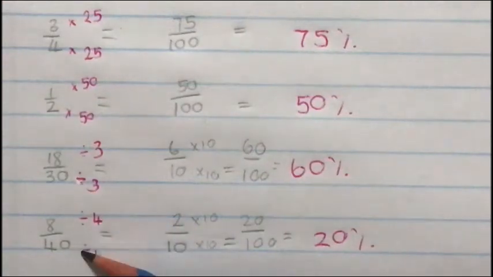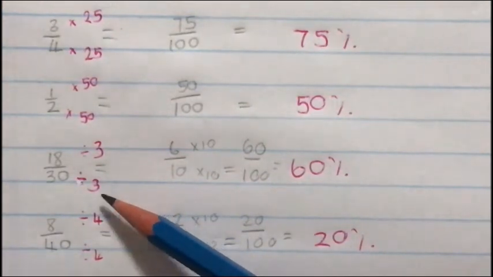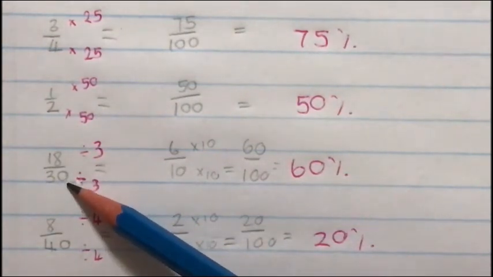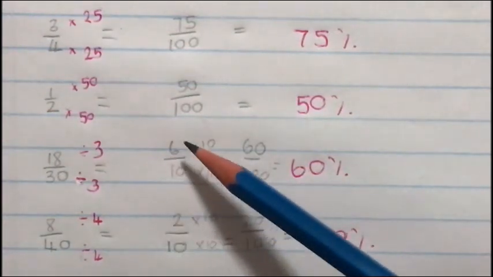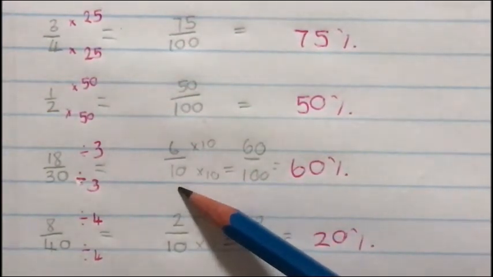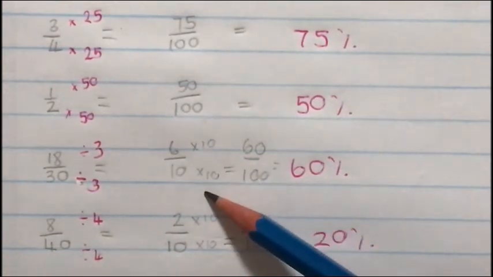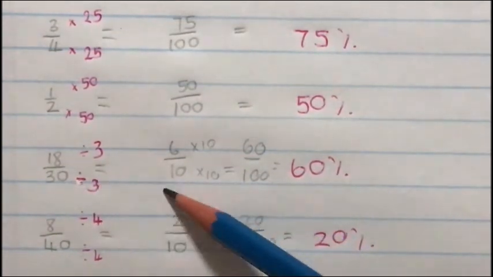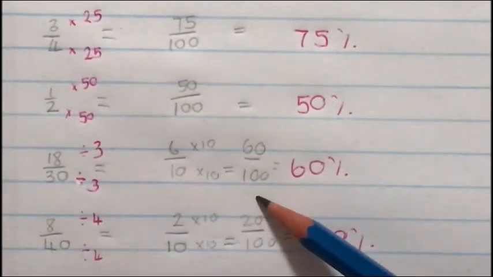Now these denominators are not your usual denominators. If you cannot take it to 100, you must try and take it to 10 and then convert it back to 100. So you can divide the 30 with 3 and the 18 as well to get to 6/10. And as soon as you have a 10th, you know you can take it to 100 again by multiplying with 10. So if you cannot take the 30 directly to 100, try and make it smaller, like to a 10th or a 5, and then make it bigger to 100.